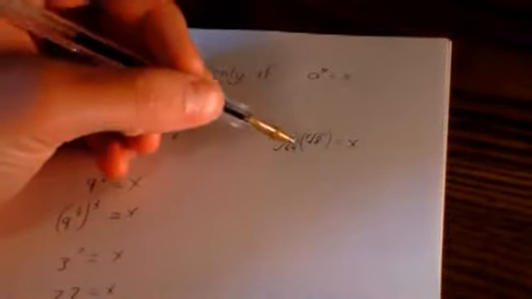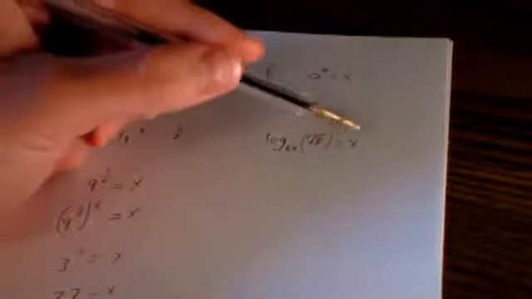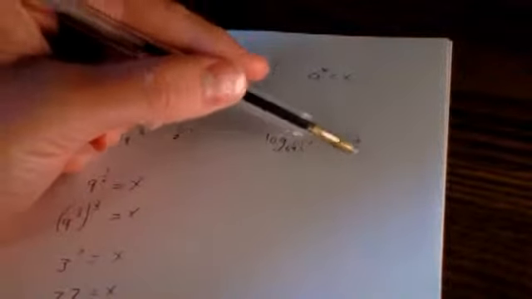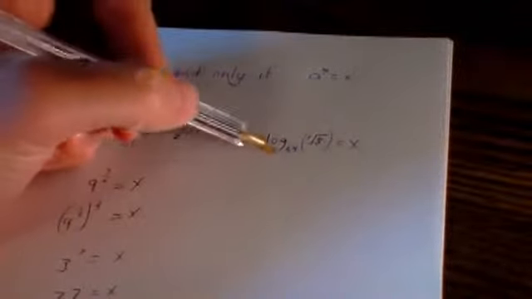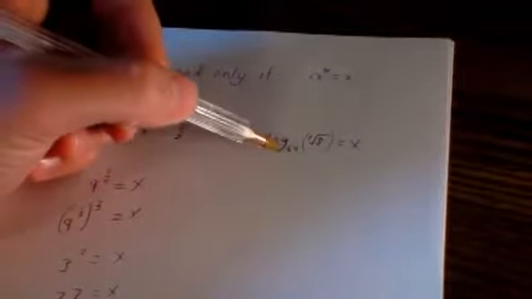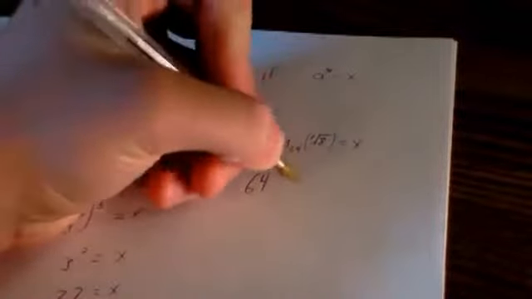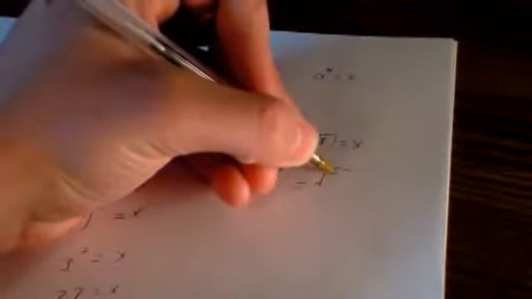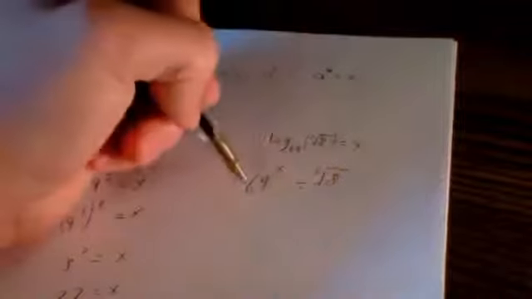This one may be the hardest because it looks like it would be the easiest because x is already isolated for us. But the thing is, we have to figure out what the log base 64 of the cube root of 8 is, and to do that we're going to have to rewrite it as an exponential equation like this. 64 to the x equals the cube root of 8. So 64 to what power is the cube root of 8?